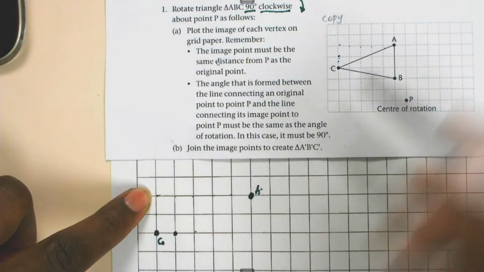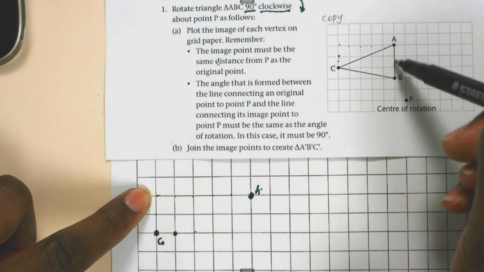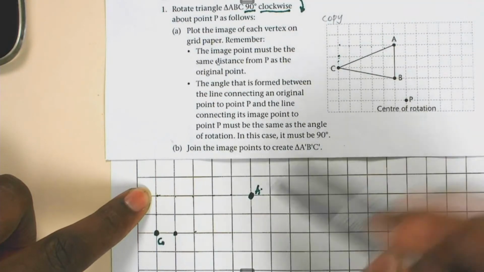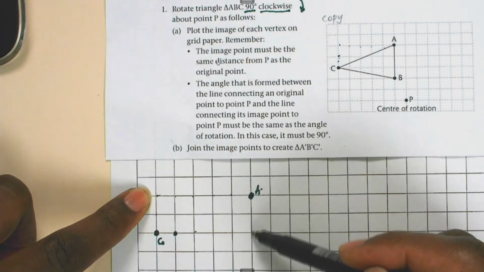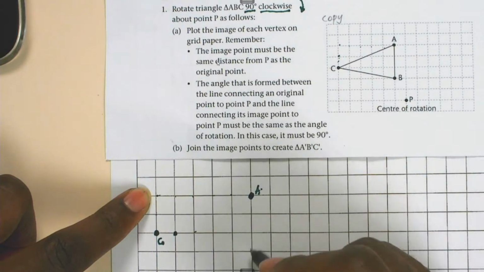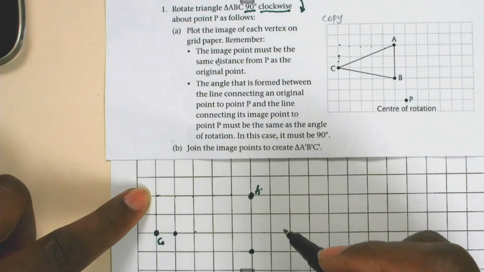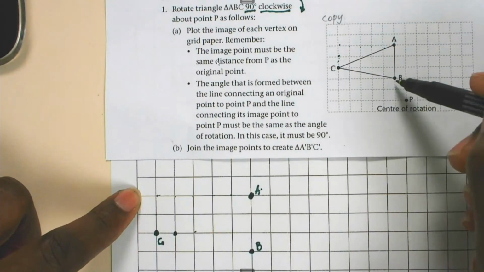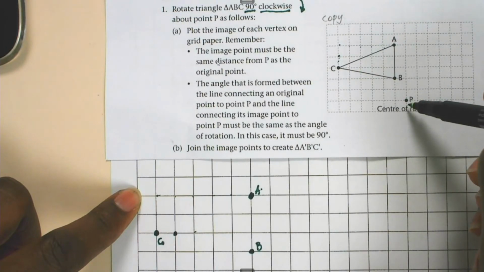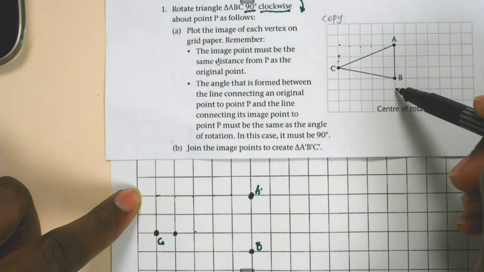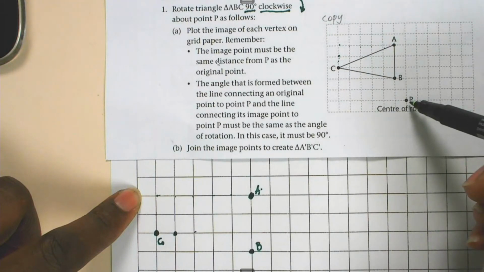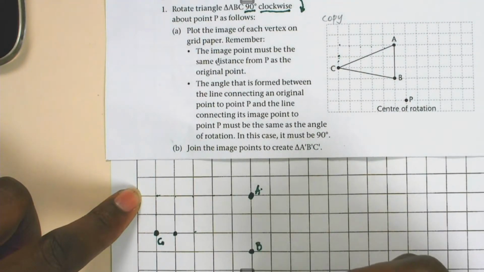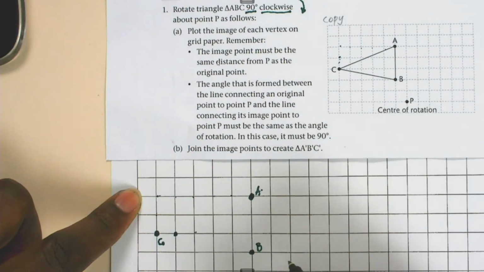And then from point A to point B, 3 units to the left, then 3 units down as well. This is going to be my point B. Then from point B to point P, which is our center of rotation, it will be 2 units down and 1 unit to the right. This is our center of rotation.